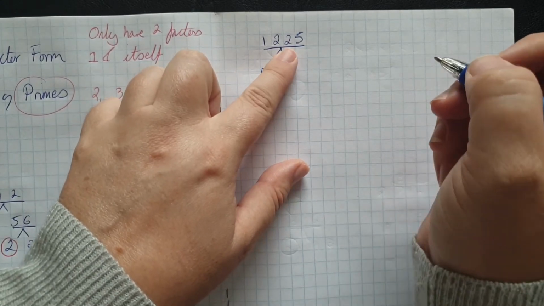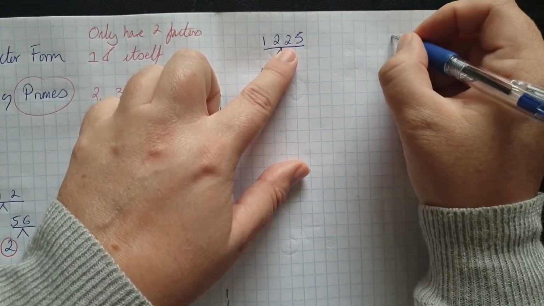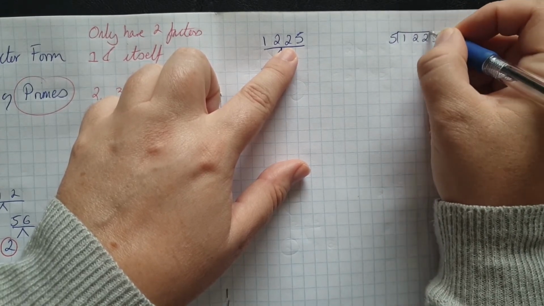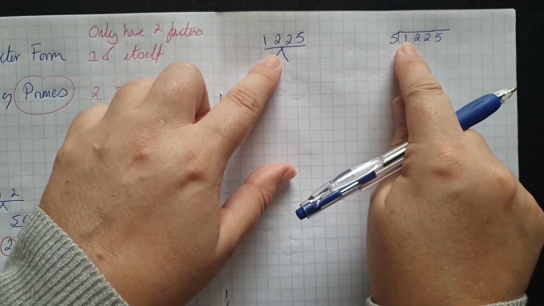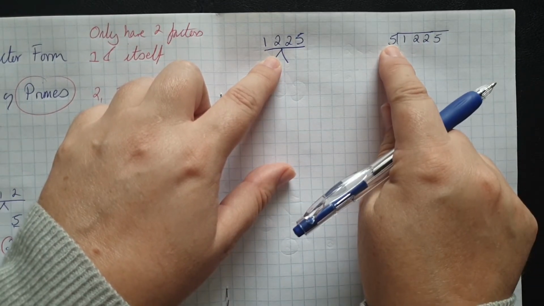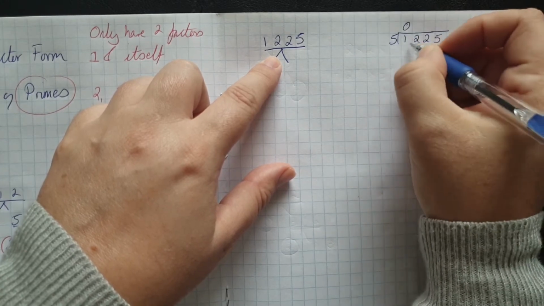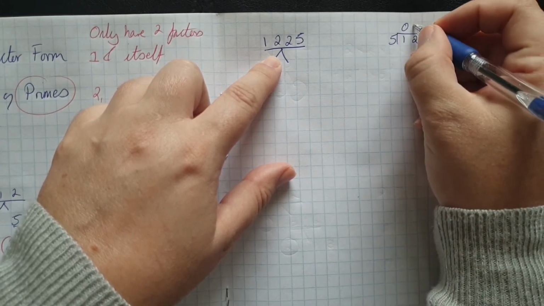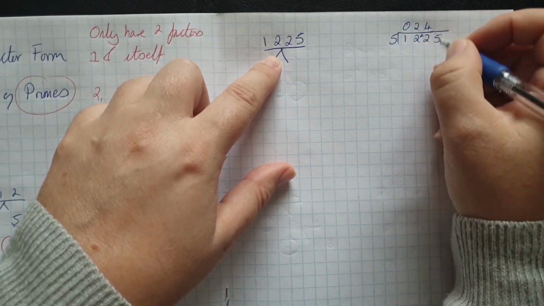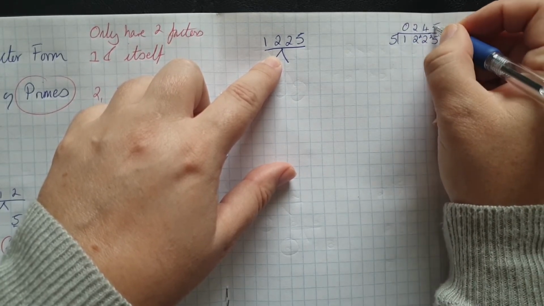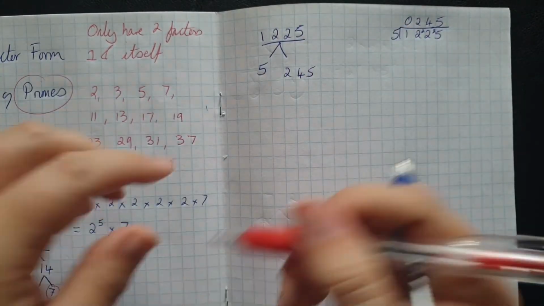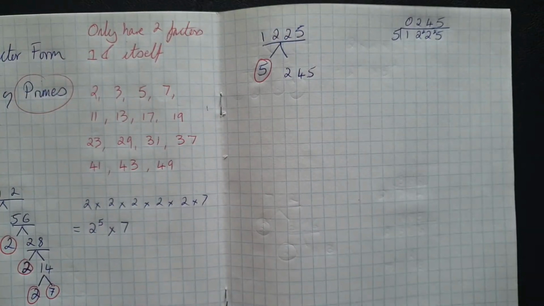Now I'm going to find that too tricky to do in my head, so I'm going to do a jotting. Please note that I have put the jotting next to the question, so it's nice and clear. How many 5's in 1? 0, carry the 1. How many 5's in 12? 2, carry the 2. How many 5's in 22? 4, carry 2. How many 5's in 25? 5. So 245. Okay, that's a prime, so that's that branch finished.